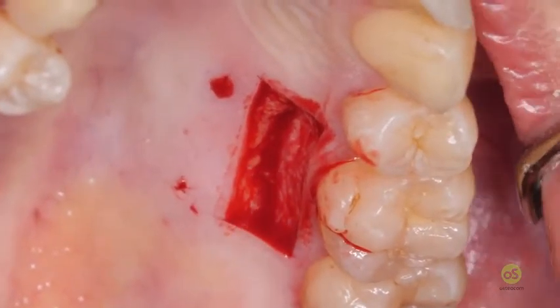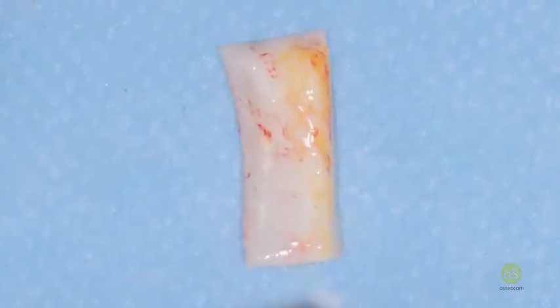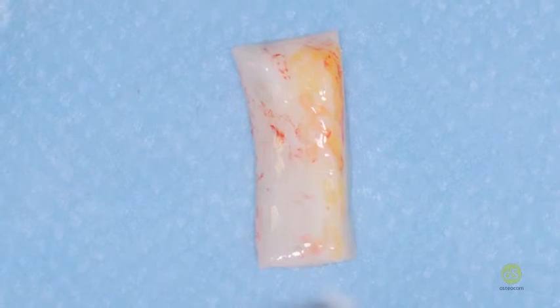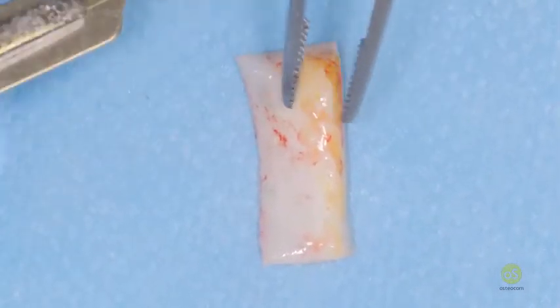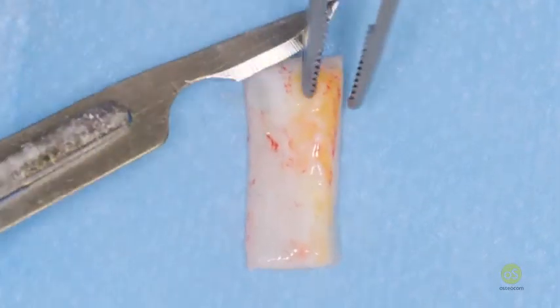Now don't close it immediately, don't lose time. Ask your assistant to keep the gauze in protection because it's not bleeding at all. What do you see yellow? It's stem cells. So I keep these stem cells and I will use them for something that is more useful than a connective tissue graft.